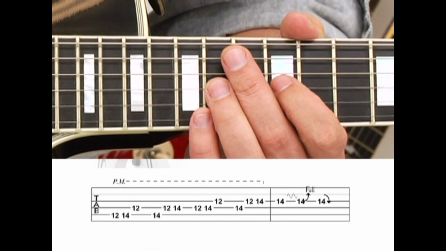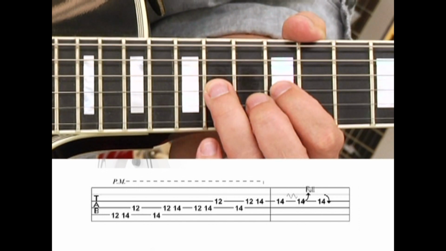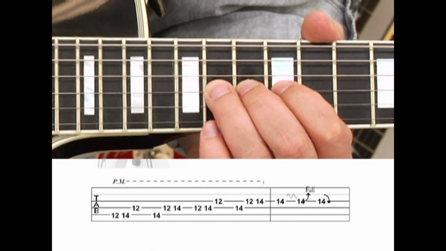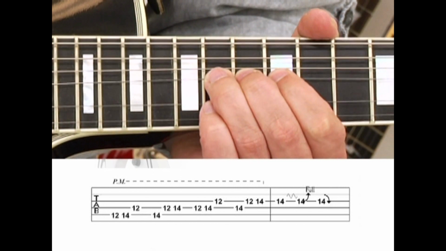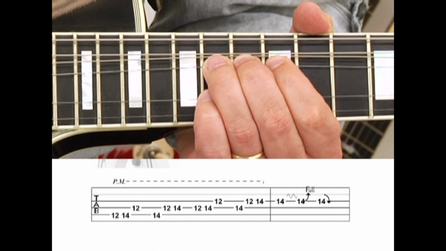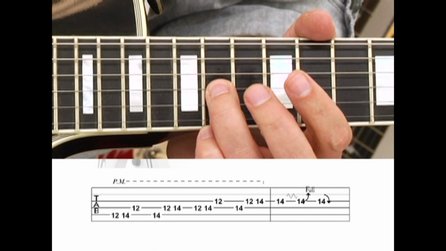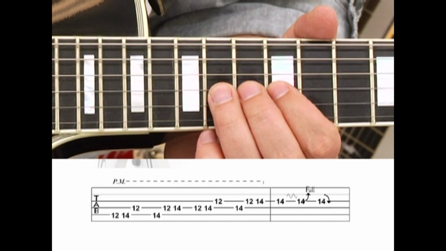In the second measure, release the palm mute and pick the 3rd string 14 with vibrato, then 14 with a bend. To achieve this, bend with your ring finger, but allow your middle and maybe even your index to assist with the bend.